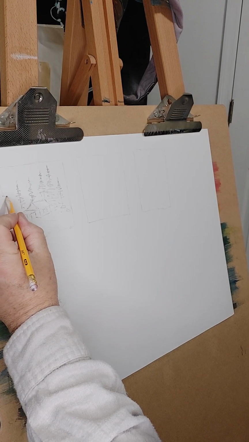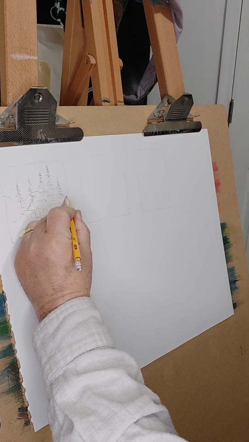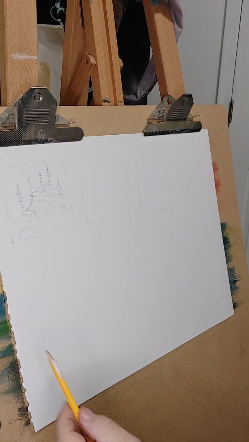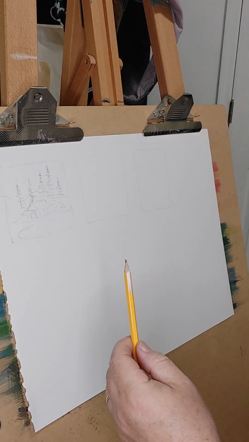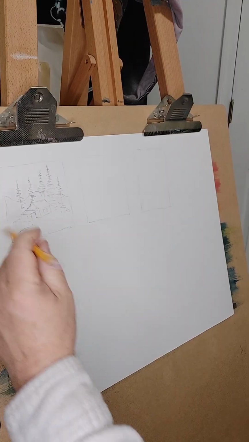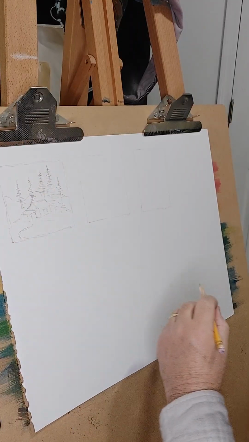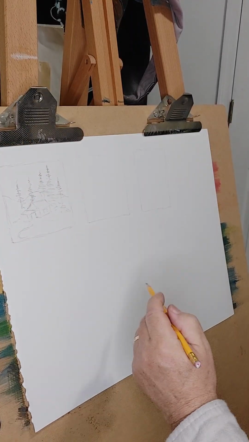Okay, so I want to make this simple. All right, so this is the first thumbnail of a cabin in the woods. Hopefully you can see it. I'll review this video after to see if you can see it, because I can't tell. I got that light in my face. But okay, so that's the first version.